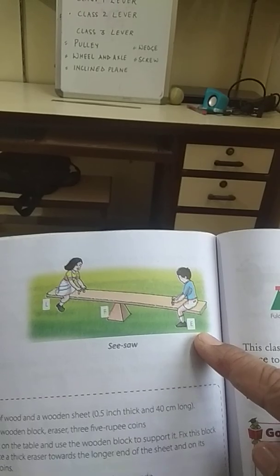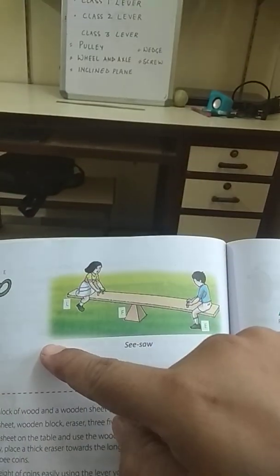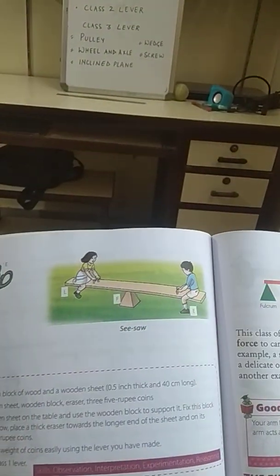Yes, this one will put the effort, this one will go up, and then this one will move up. Yes, so this is an example of class 1 lever.